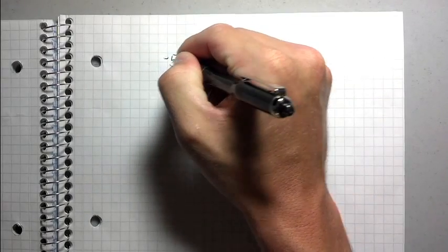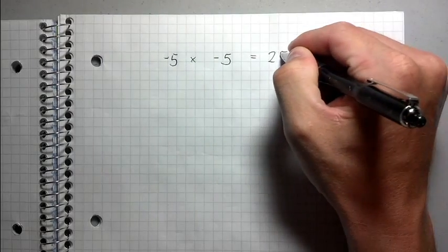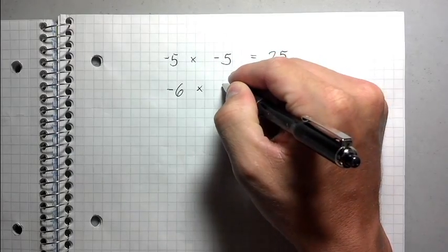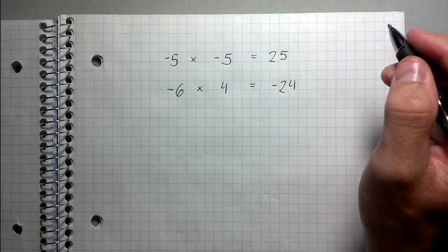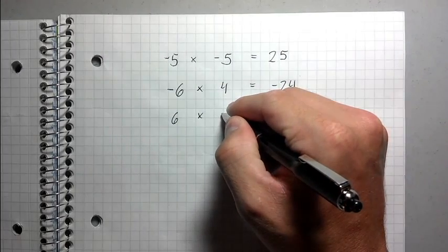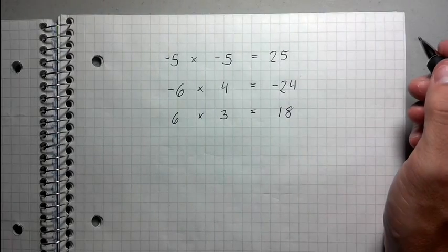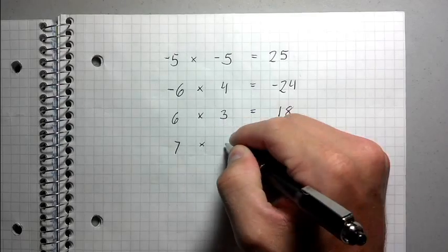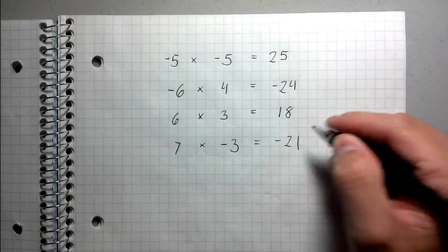If I have a negative 5 times a negative 5, that gives me a positive 25. If I have a negative 6 times a positive 4, that gives me a negative 24. If I have a positive 6 times a positive 3, that gives me, no surprise there, positive 18. If I have a positive 7 times a negative 3, that's going to give me a negative 21.